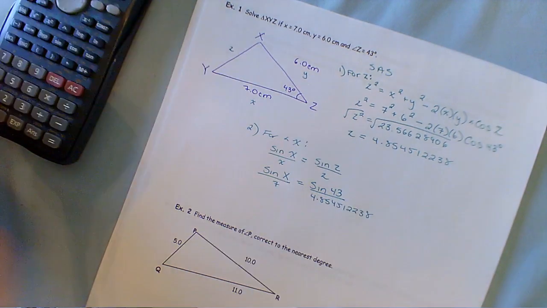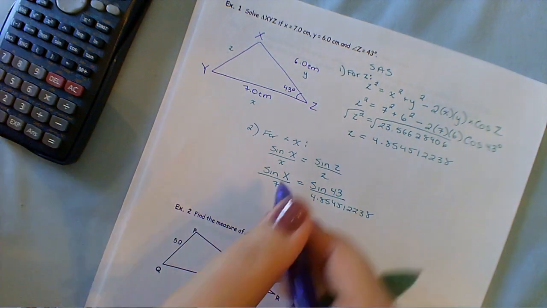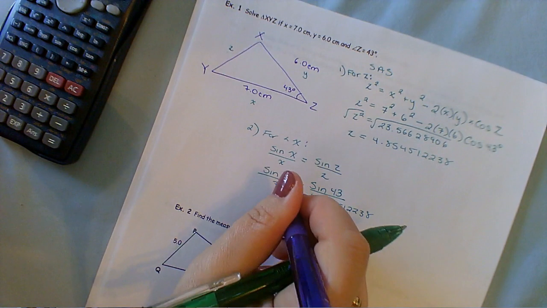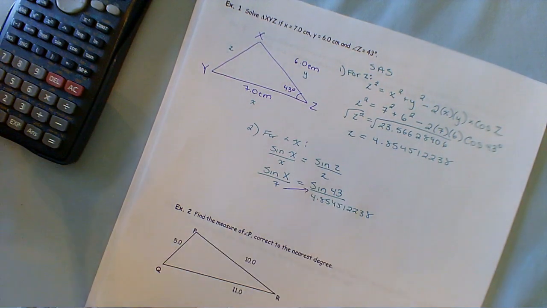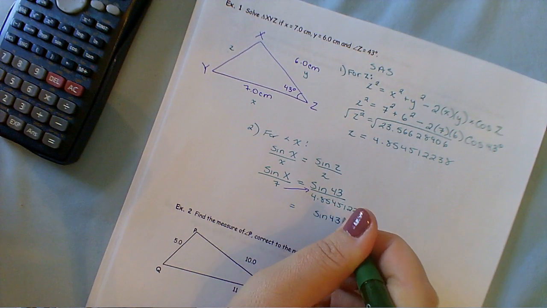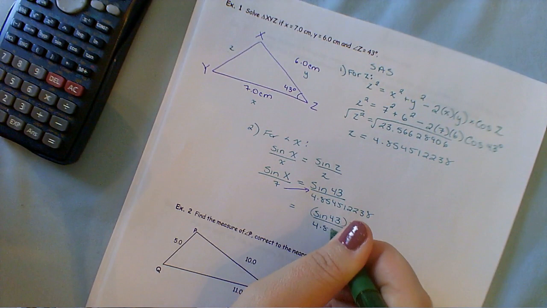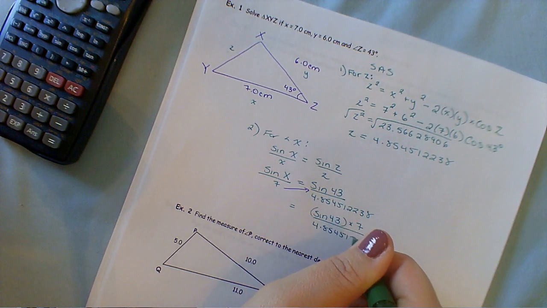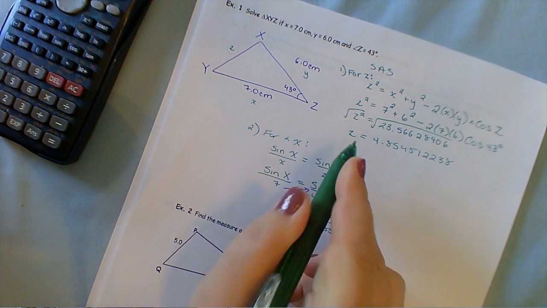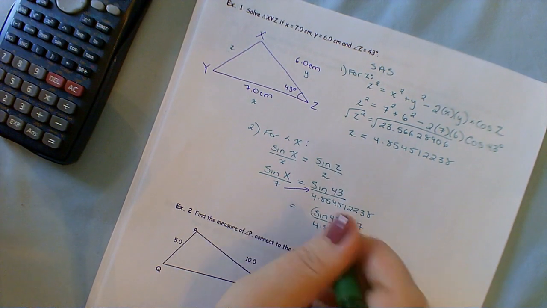4.854512238. So if you really want to be accurate, you're going to use the full number. So in trigonometry, that's kind of important. So remember to isolate for what we're looking for. You're going to bring up to the other side. So you're going to get sine 43, right, times 7 divided by that 4.854512238. You can also just call it z and just put it in your calculator, but don't write it down.